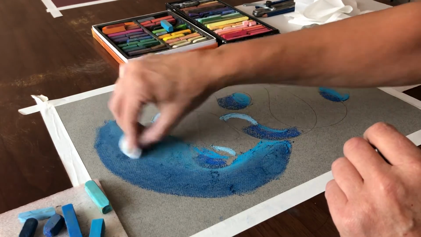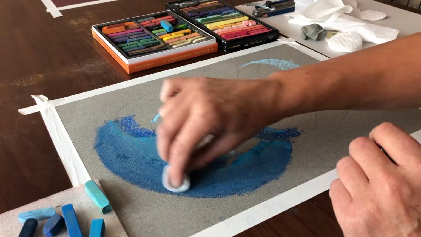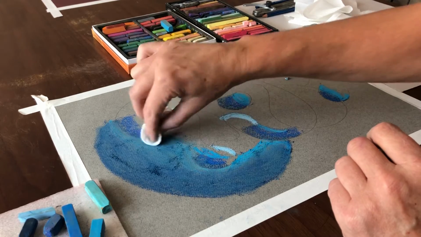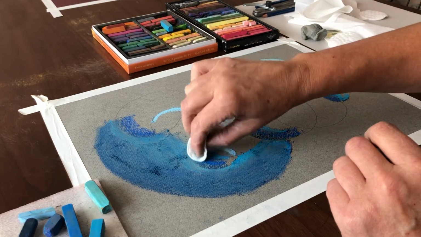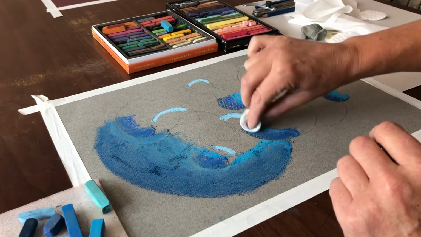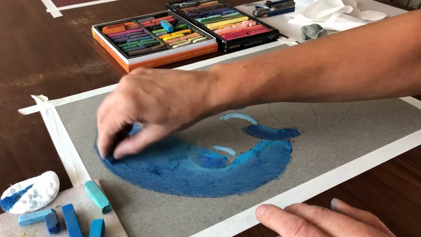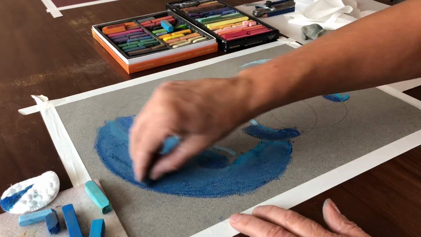Or maybe you want to do a little bit of both. Now I'm not pushing super hard, I'm just getting this powder worked around. And then the most important thing to do next is to layer color back into there. So I lost some of the darks, so I'm going to darken back up in there.